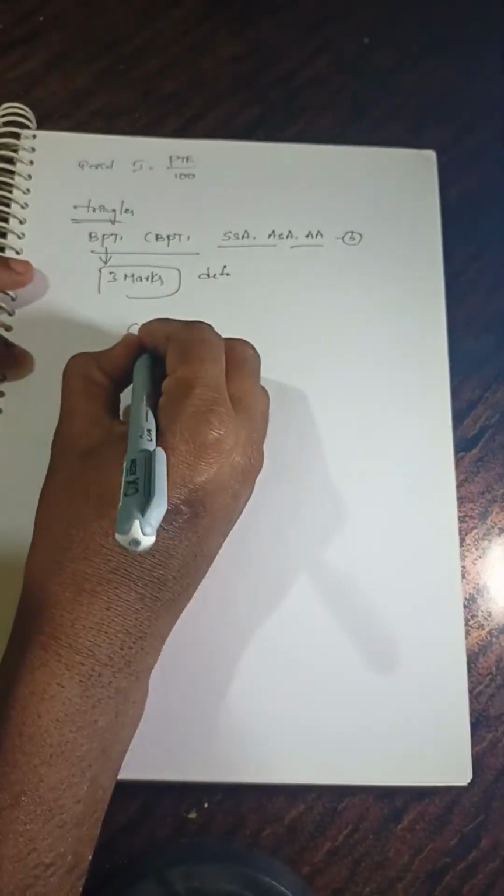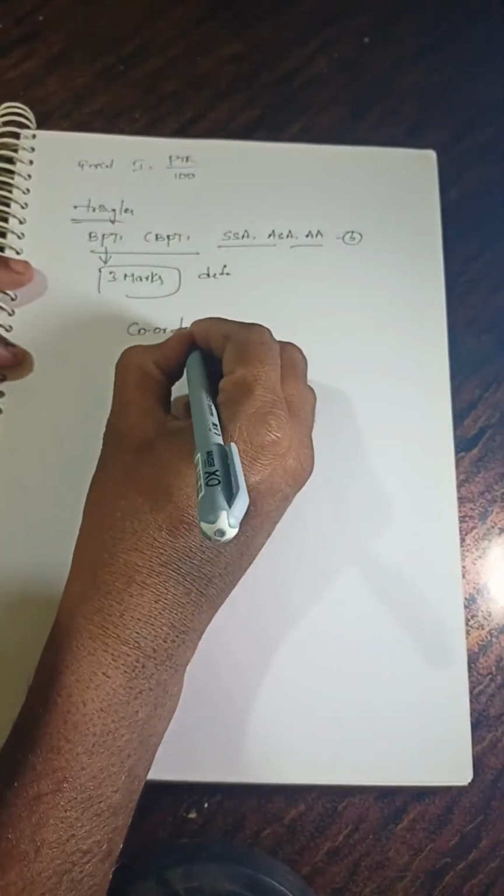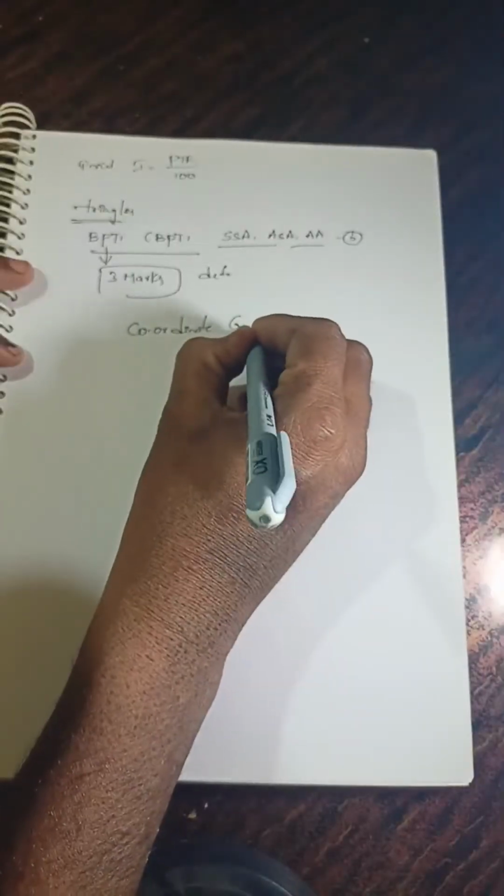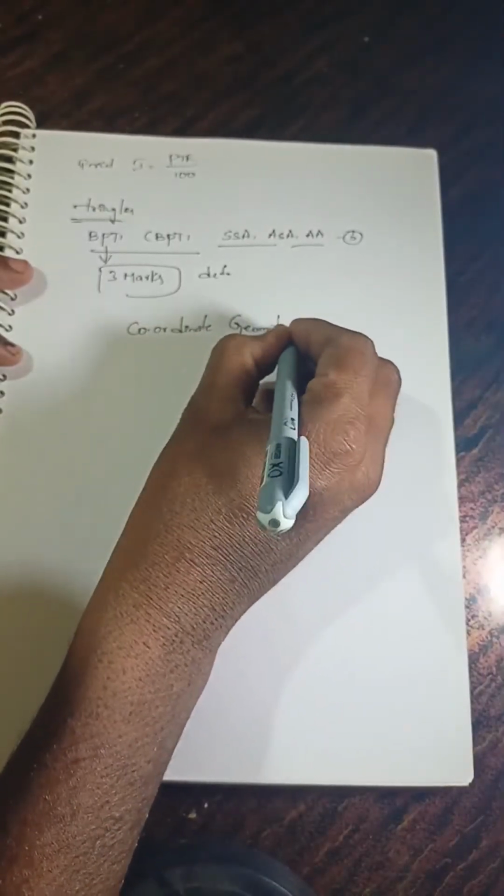And the next one is coordinate geometry. What kind of questions are you going to face here? From here onwards, I'm not going to explain any of the problems. I'll just discuss what kind of topics you are going to get in the problem.